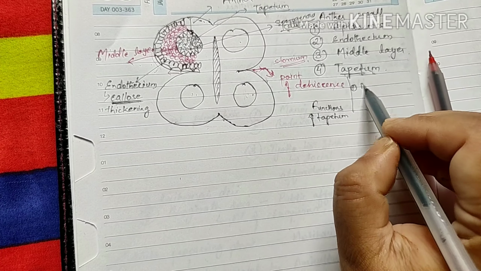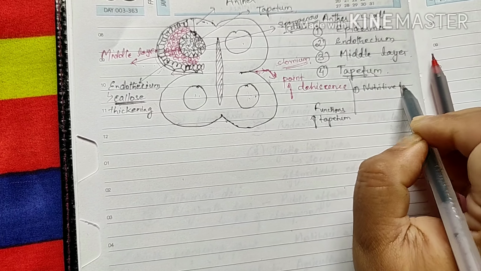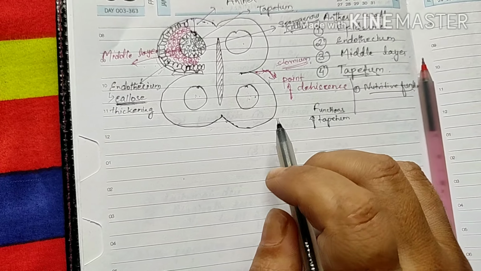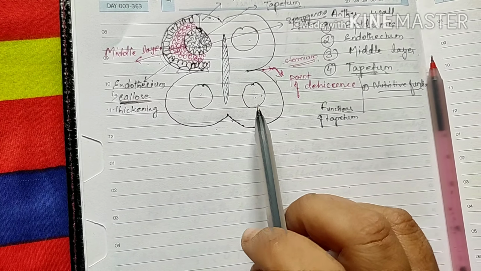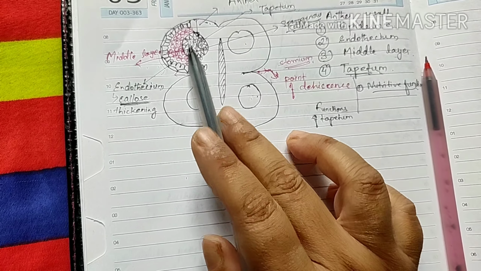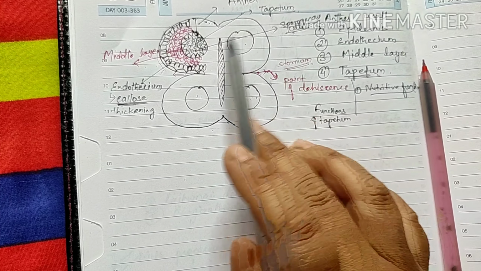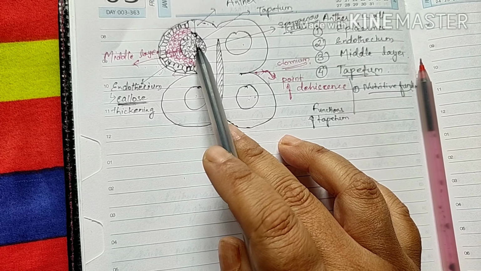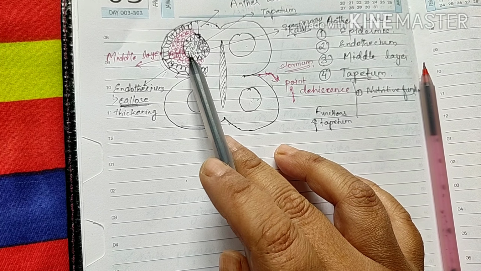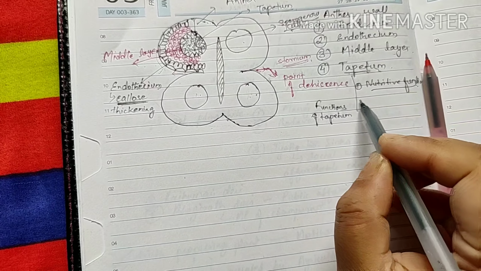First of all, it is having a nutritive function, as it provides nutrition to the developing microspore inside this microsporangia. When these sporogenous cells develop into microspore, that time it will acquire nutrition from these tapetum cells.